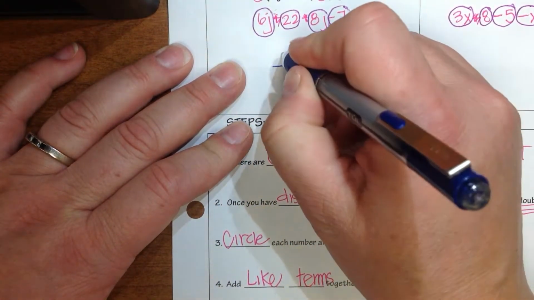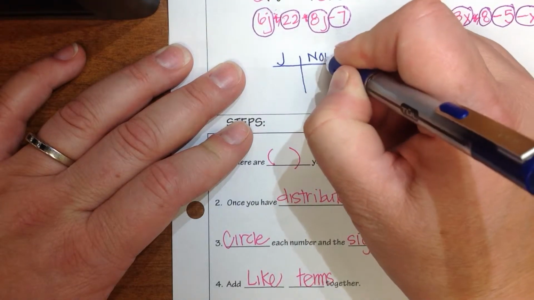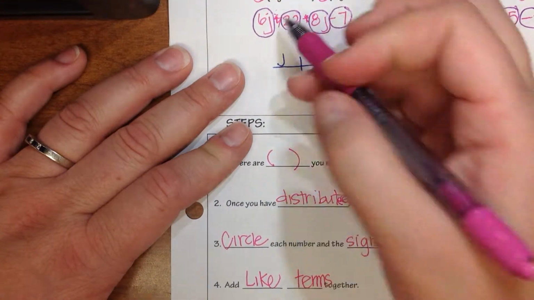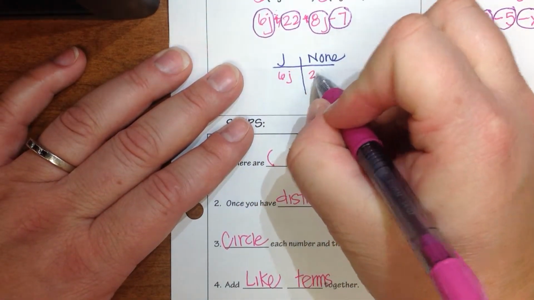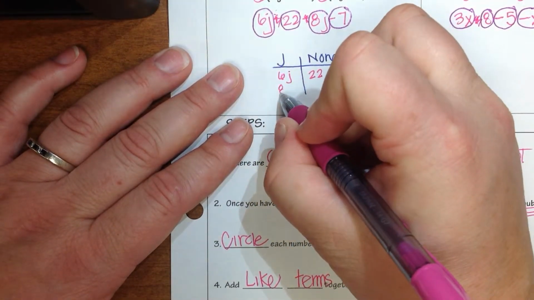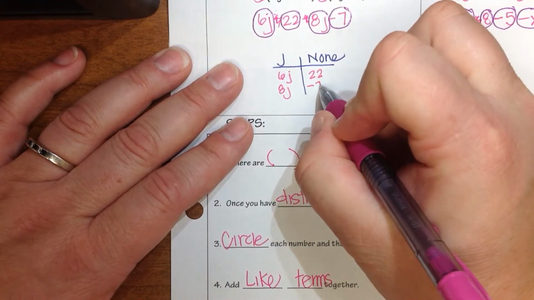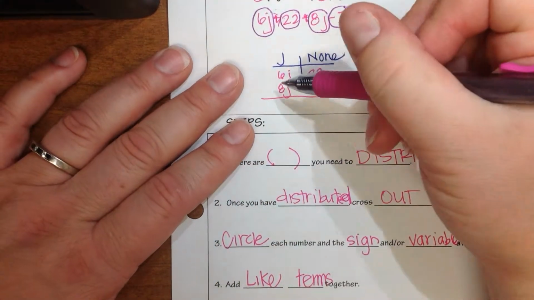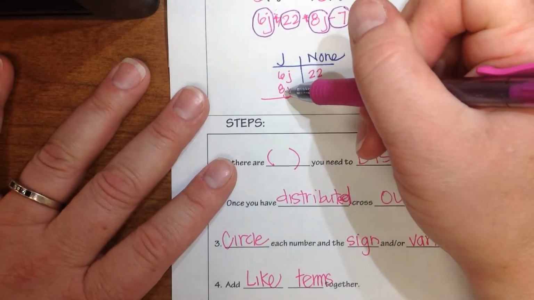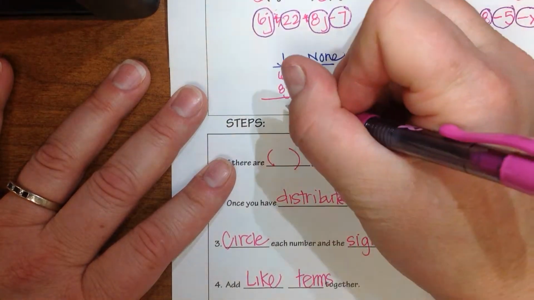So here we have j's and then those that have none. So I start. I have 6 positive j's here. I have 22 with no name. I have 8 more j's here. And then I have 7 that are negative with no name. I'm going to put them together. 6j and 8j, since they're both positive, I end up with 14j.